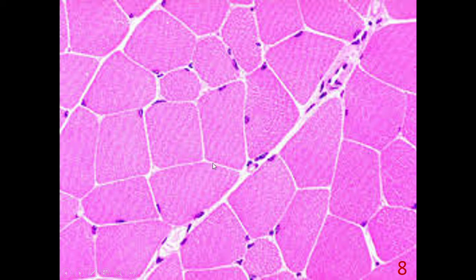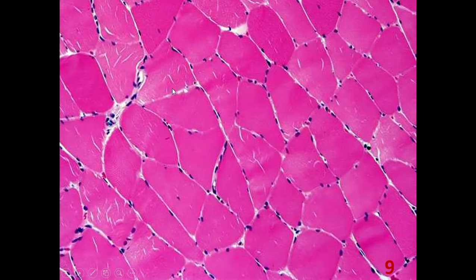These are transverse sections, and nuclei are located at the periphery of the cell. And this is another transverse section. We see peripherally located nuclei and blood vessels.